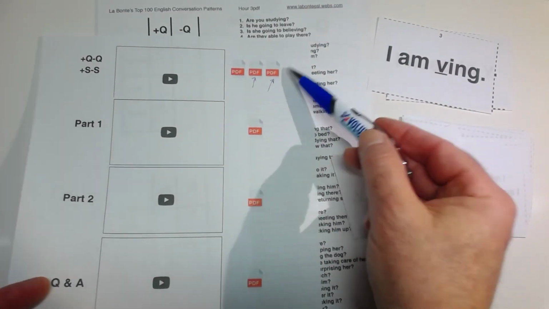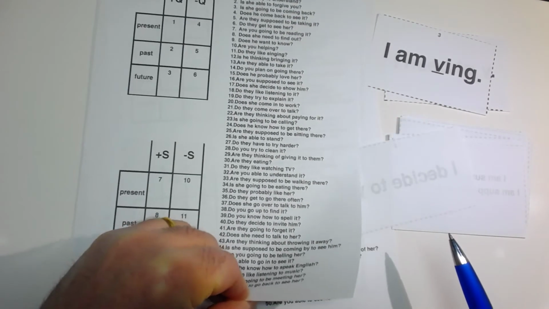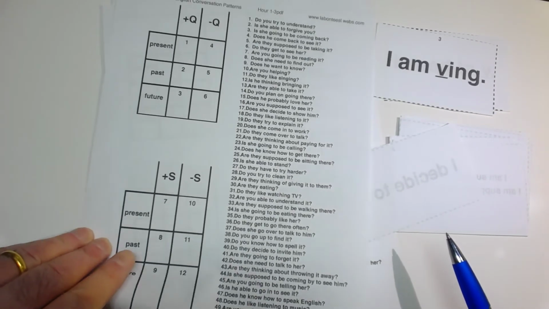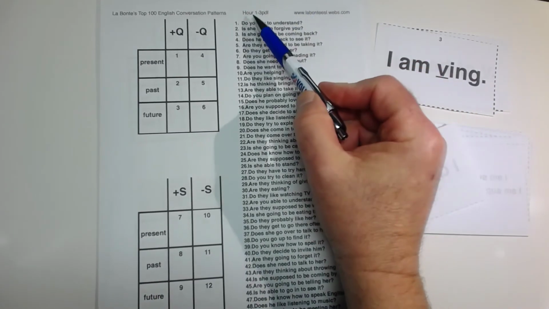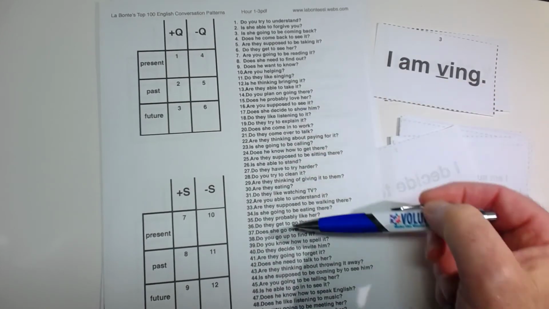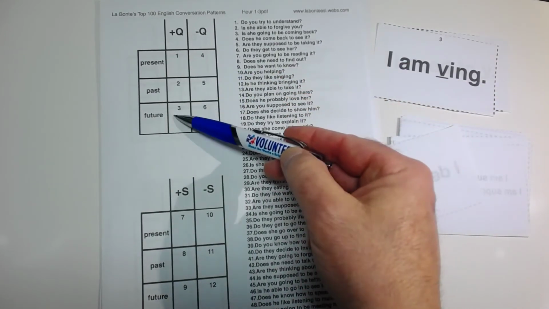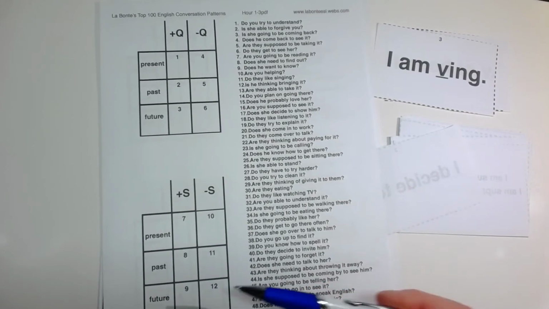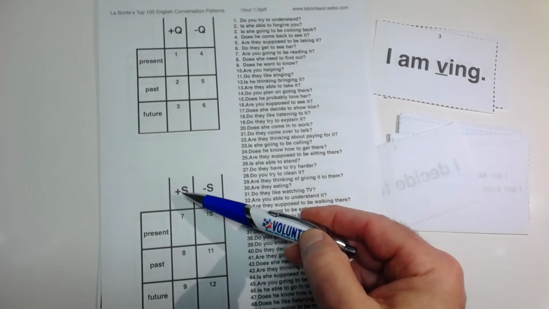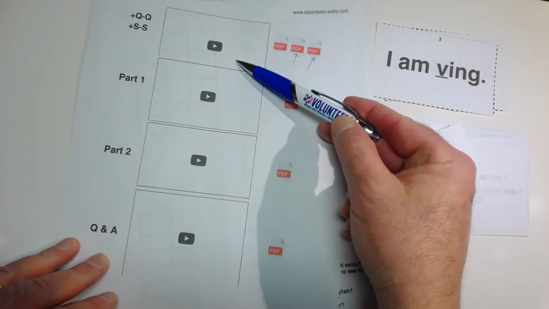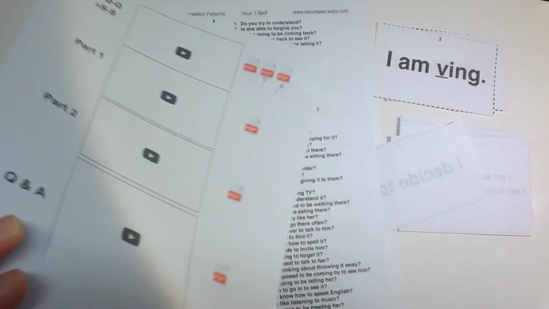Then the third pattern PDF here is an actual review of patterns that they learned, 1 to 3. So there's a mixture of everything that they learned, and once again the same format utilizing the patterns, whether it's a positive question or a negative question, positive sentence or a negative sentence. The YouTube video that you will find here actually explains this process in more detail to you.